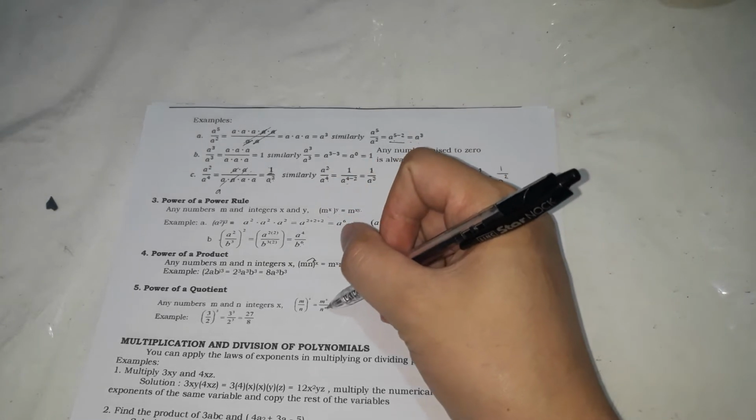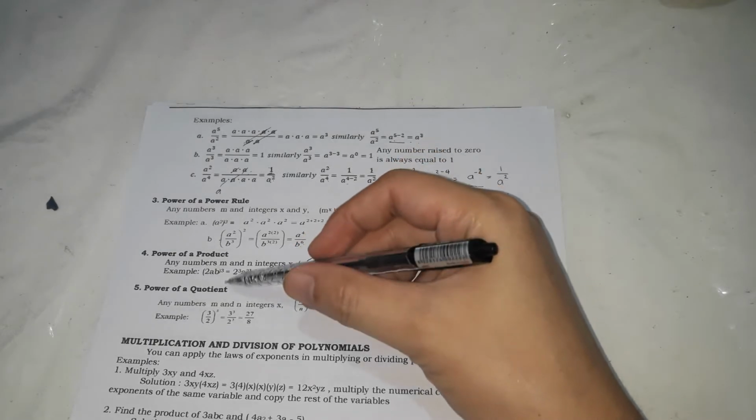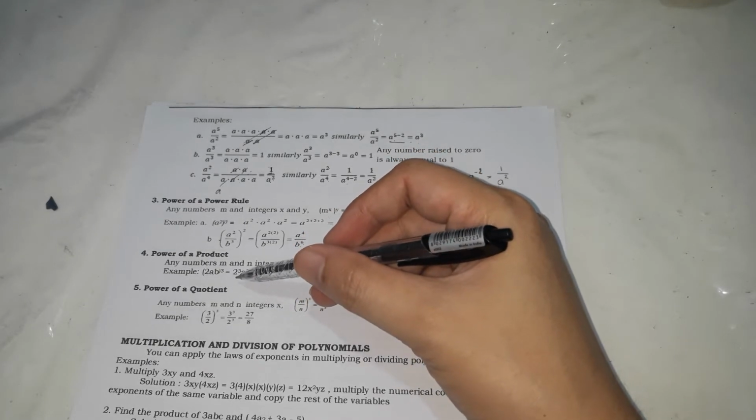So, any number m and n, integers x. So, (m over n) to the power of x is equal to m to the x over n to the x. So this is almost the same as this one. However, this is a quotient of two numbers.